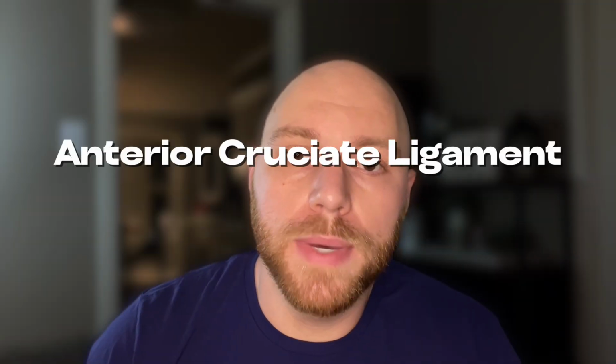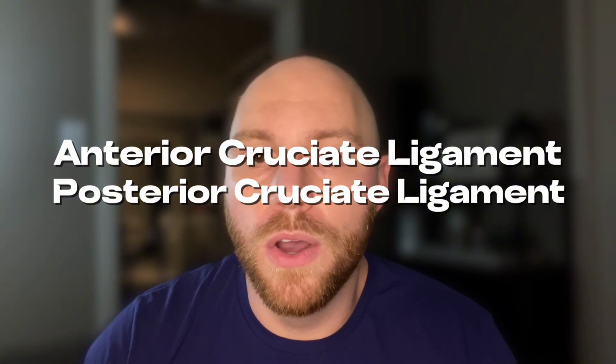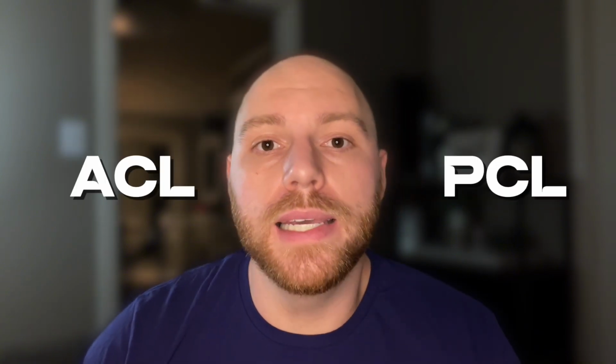These ligaments are known as the anterior cruciate ligament and the posterior cruciate ligament, or better known as the ACL and PCL. Looking at the way they're aligned, the PCL is going to prevent posterior translation of the tibia on the femur. Now, if we look at this video here, we can see that the tibia is moving anterior to the femur, which is involving that ACL, or the anterior cruciate ligament.